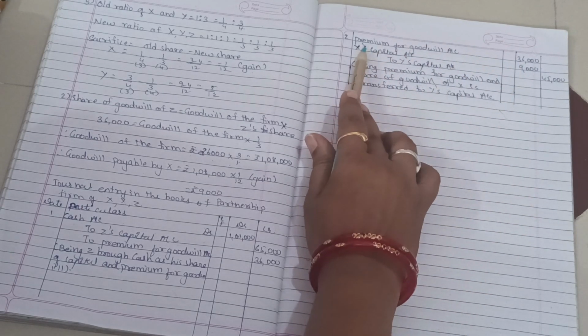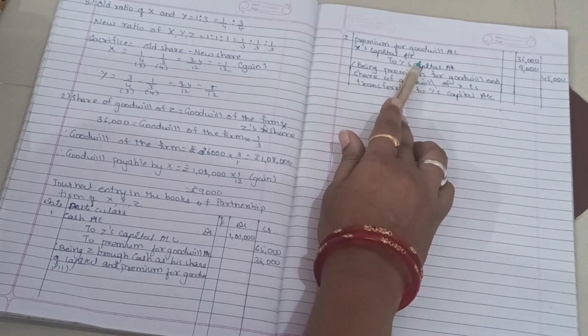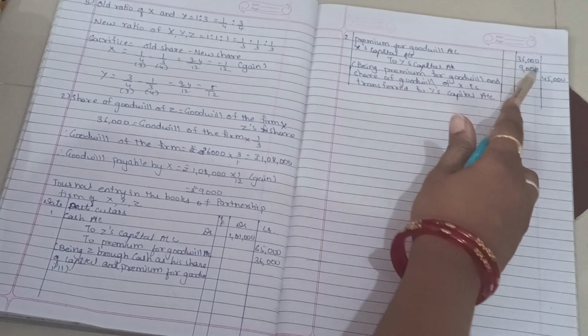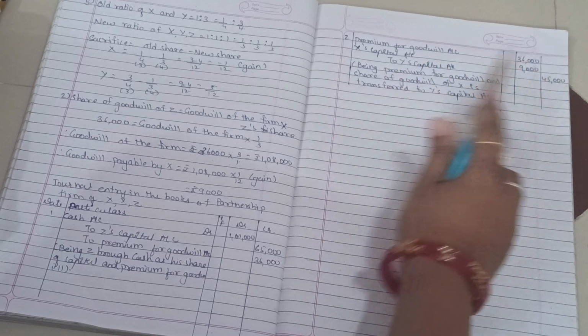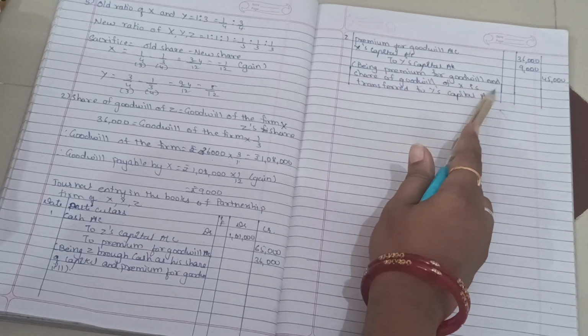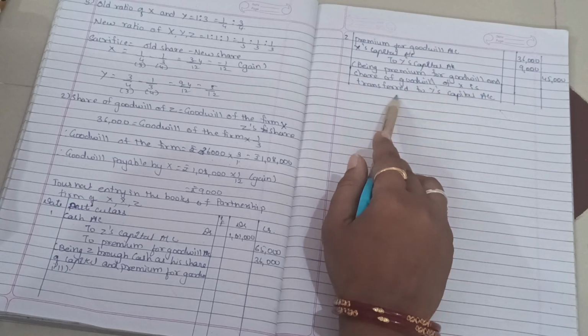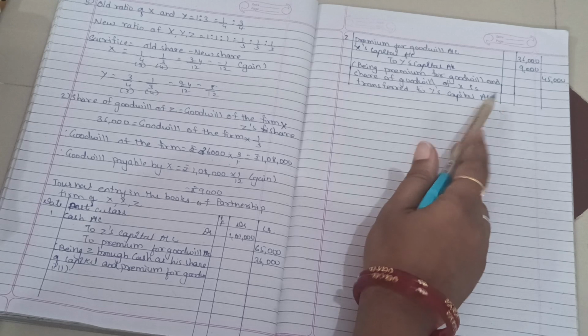Afterwards, X's capital, that is the partner who is gaining, 9,000 will pay to Y's capital account 45,000. Being premium for goodwill and share of goodwill of X is transferred to Y's capital account.